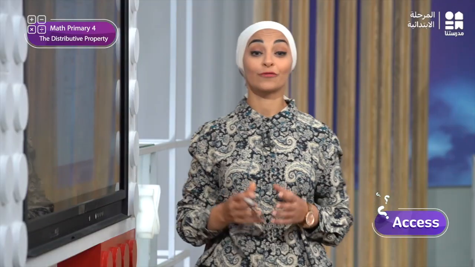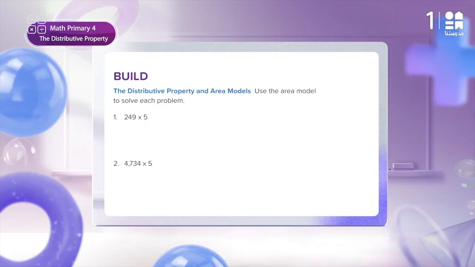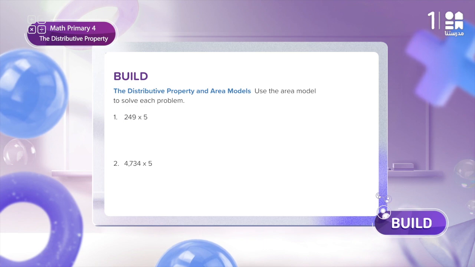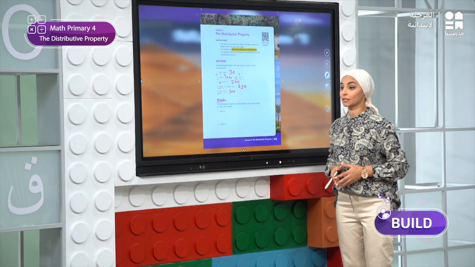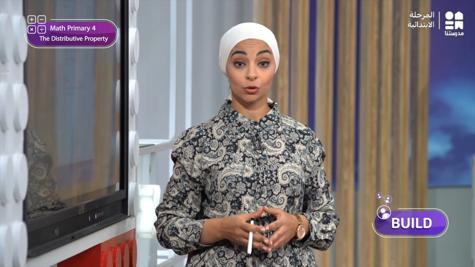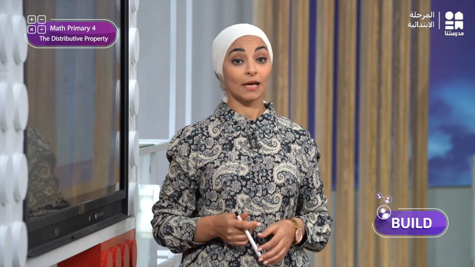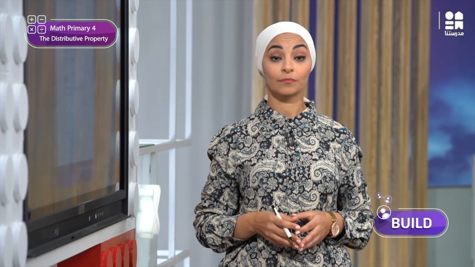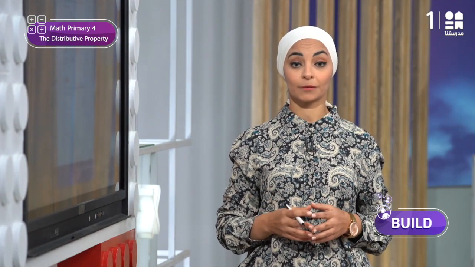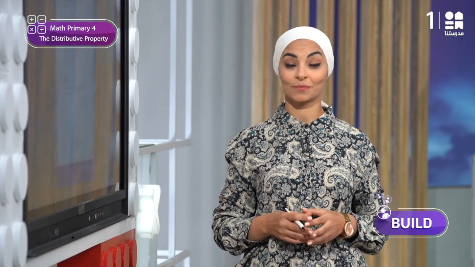And now we can move to the first part in the build on page 265 in your school book. We will use the distributive property and the area model to solve the following multiplication problems. And this is the build part as you see. Can any one of you think of a word we could use similar to distribute? Yes, you could say share. To give shares of something into more than one part. Let's see how we can do this.